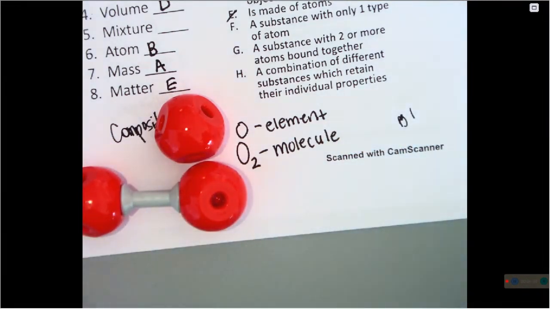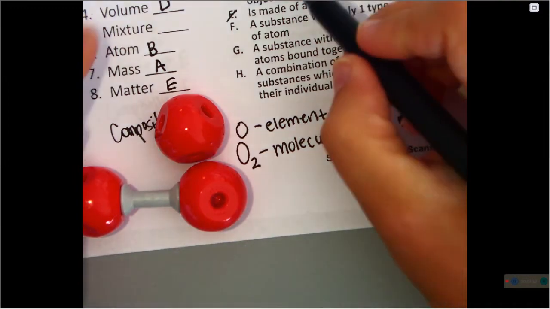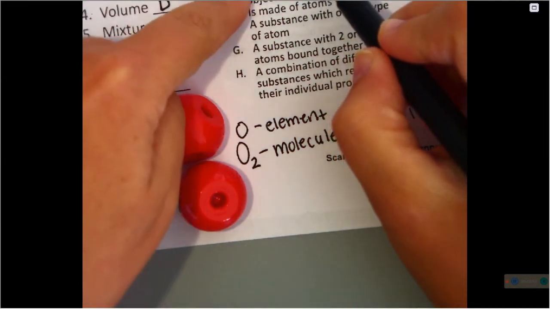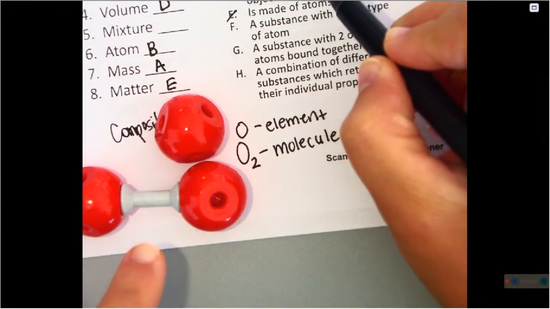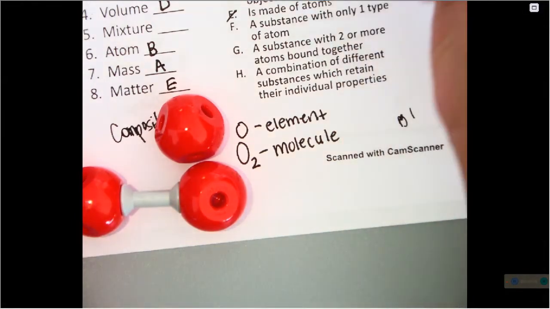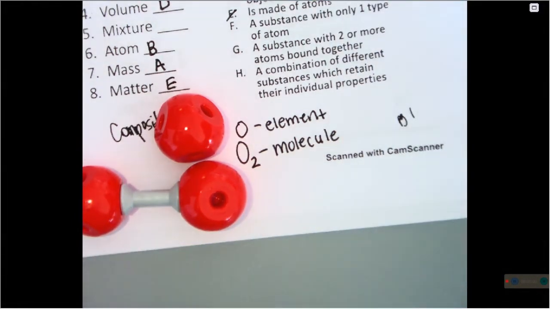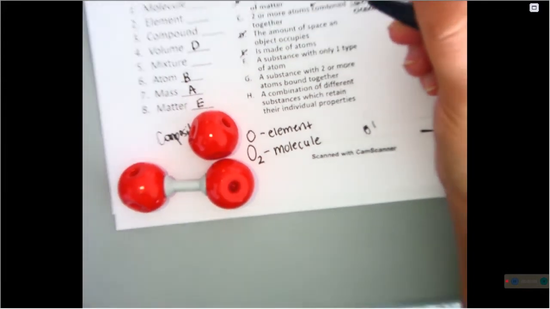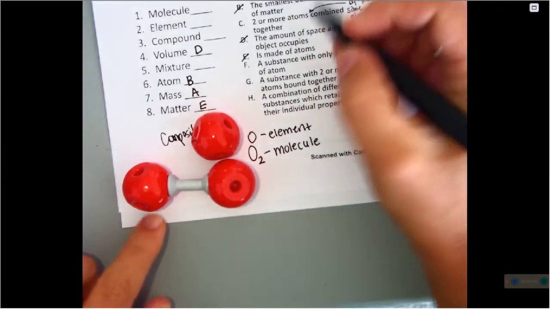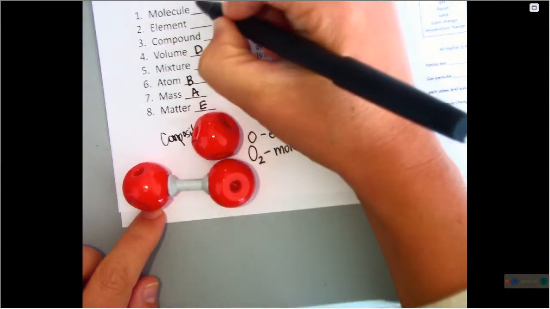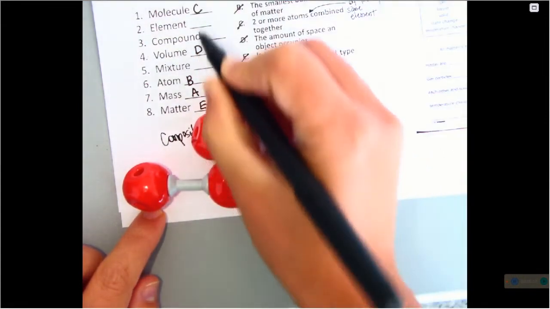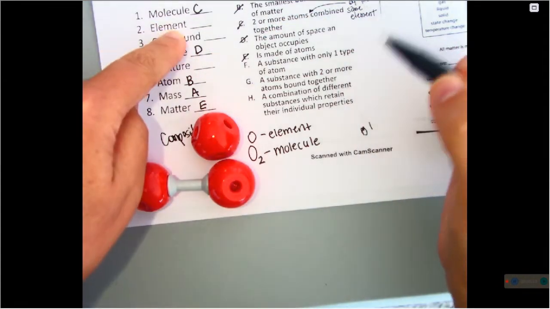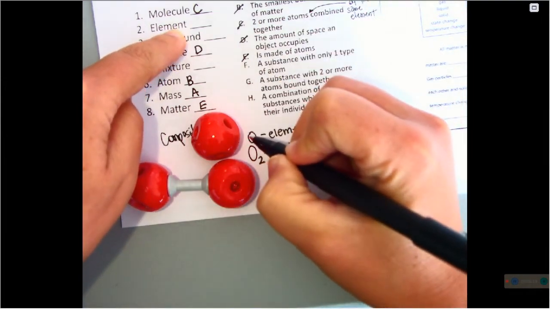Okay, and so then we know 2 or more atoms of the same element right here is our molecule. Two or more atoms of the same element is our molecule. Our element is one type of atom right here, just one type of atom.